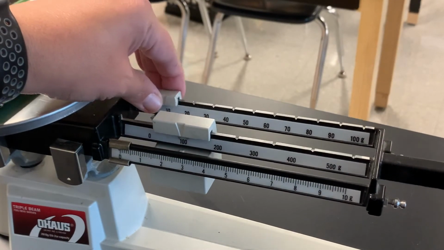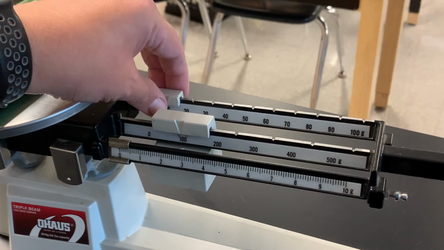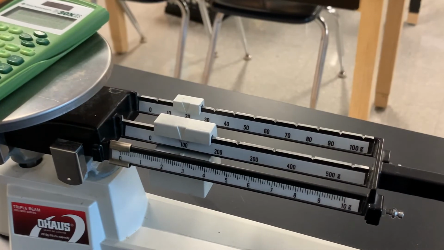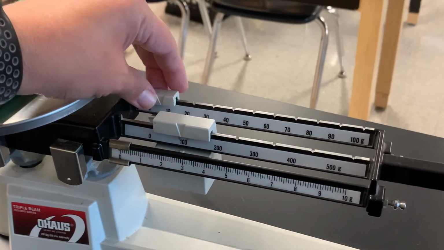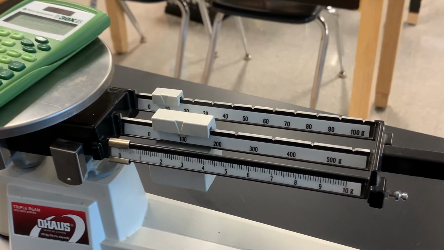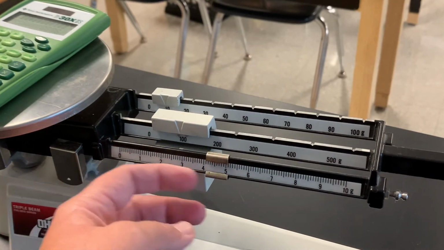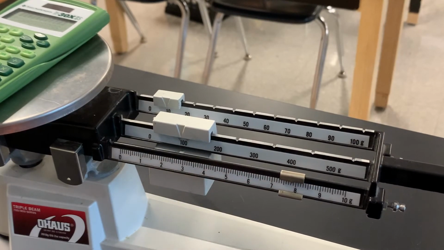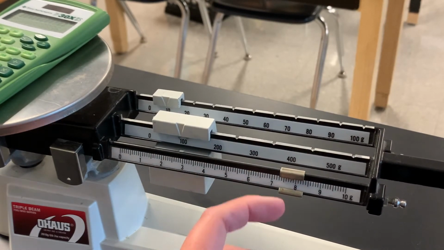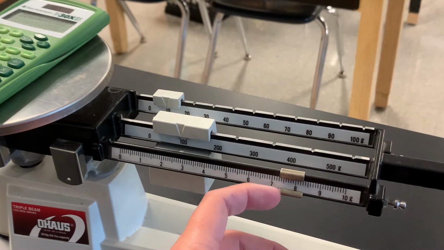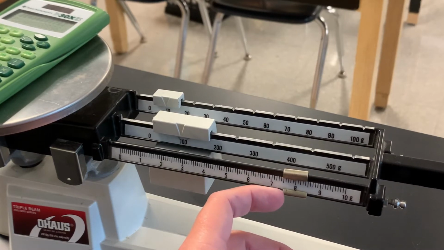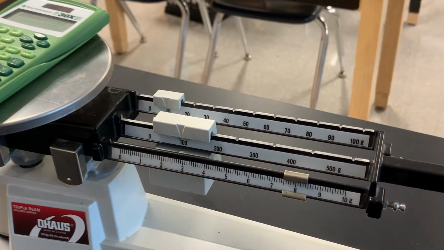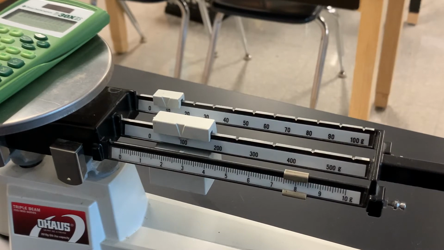And then I go to the back slider, and then the front slider. It's going to be really close to what the glue weighed. And there you go. So I have 3 sliders.